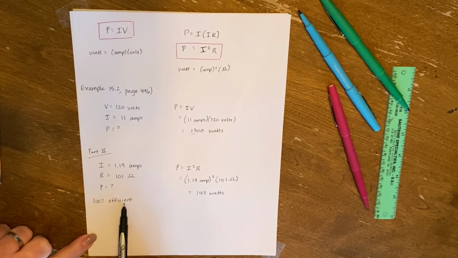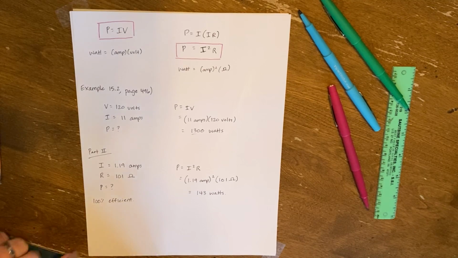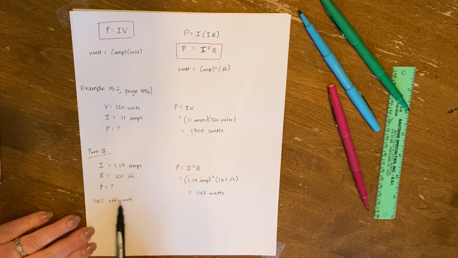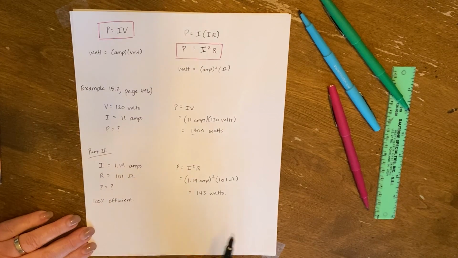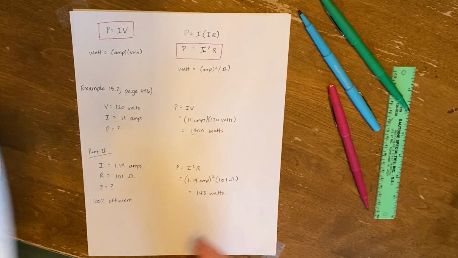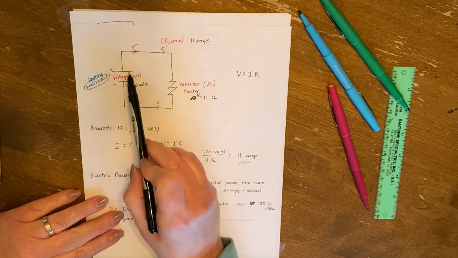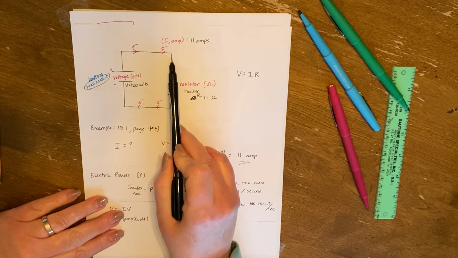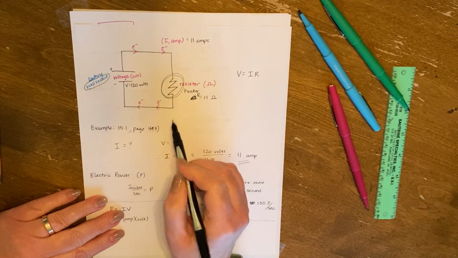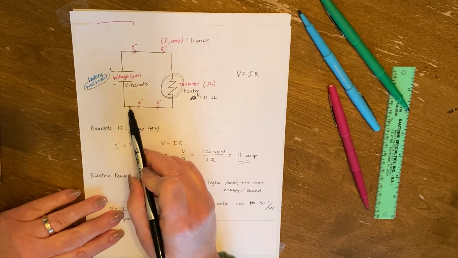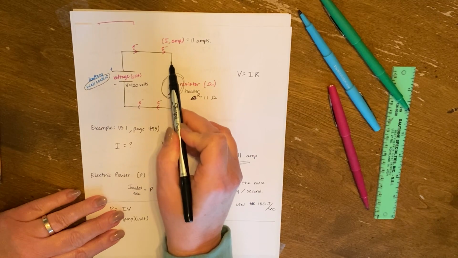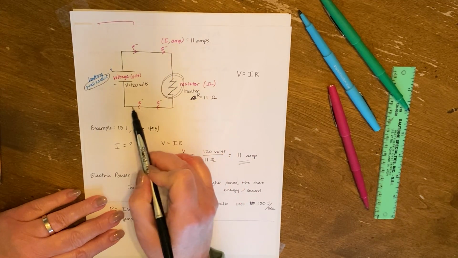Now this problem did say to assume that the motor is 100% efficient. This is never true, but we're going to assume it's true in our problems, that the wire or the circuit, let me come back to a drawing, that these electrons are not encountering any resistance except for our specified resistor. In real life, these electrons would be encountering some resistance as they flow through the circuit.